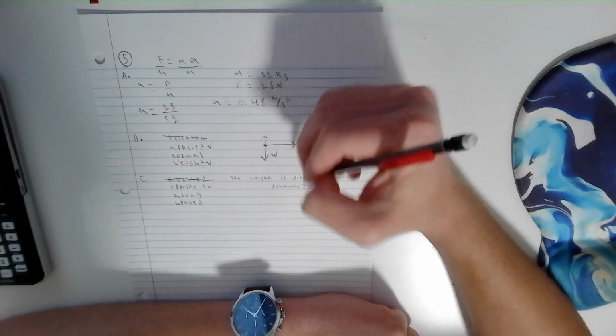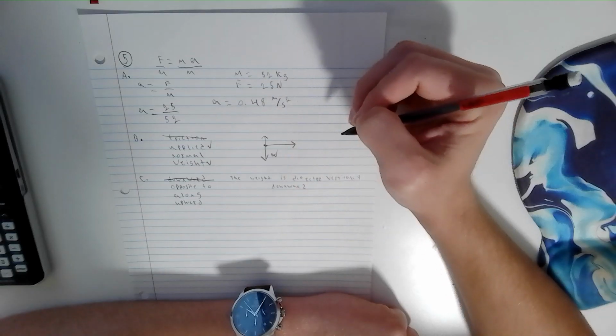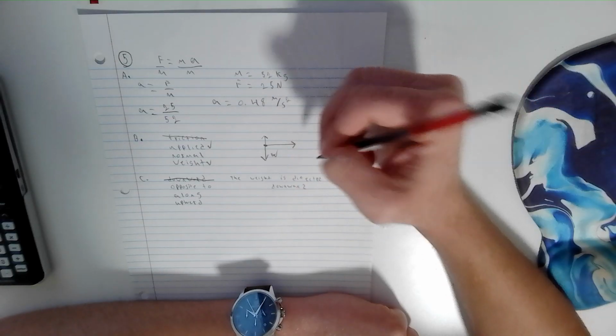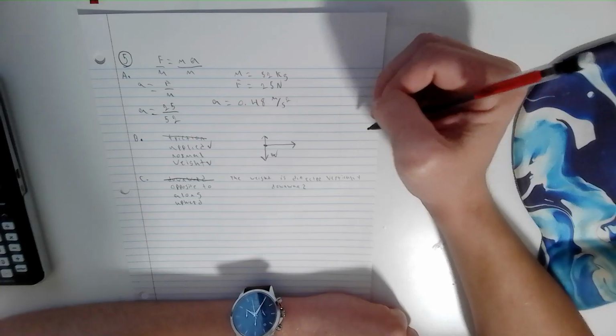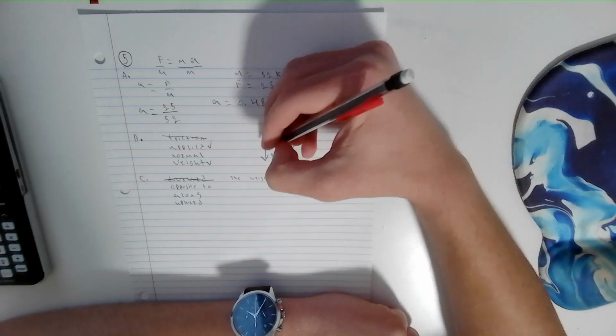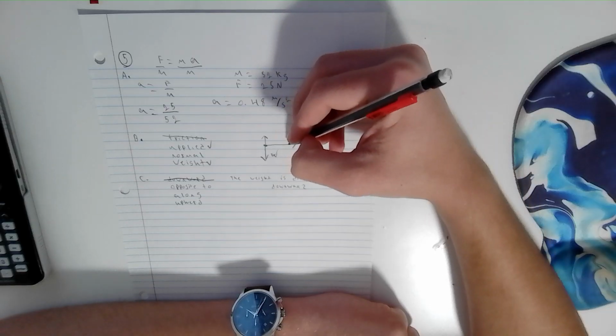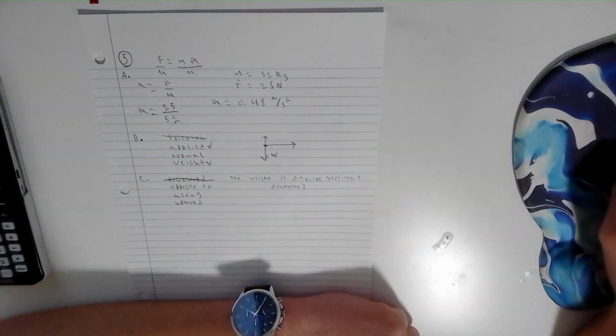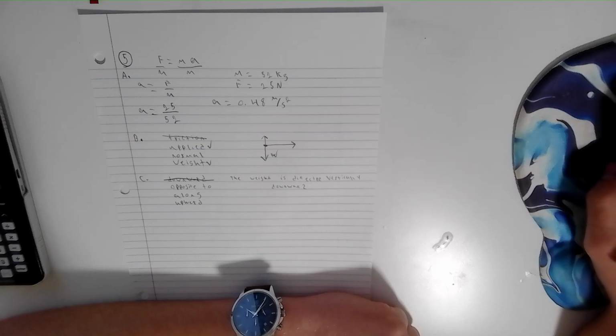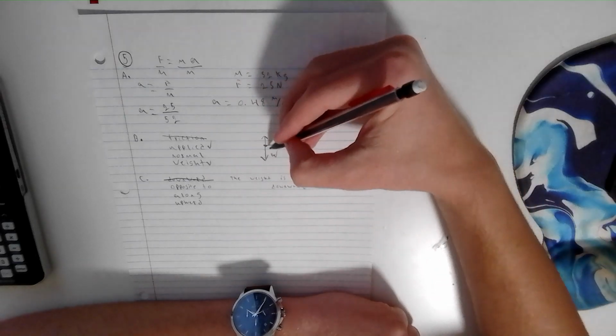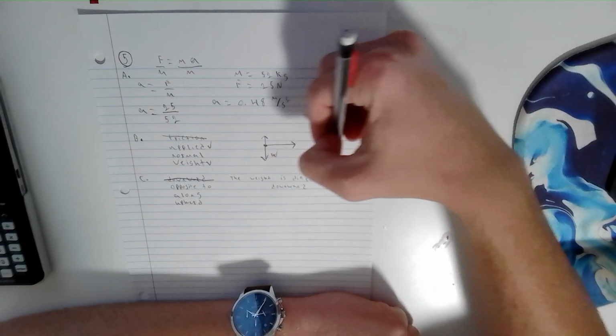All right, the second sentence is the applied force is directed horizontally blank the acceleration of the cheese. All right, so the applied force is this direction. And that is because in the problem it says you apply a constant horizontal force. So the applied force is horizontal, meaning we're pressing along the surface.